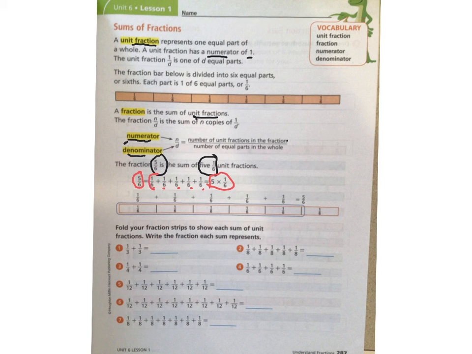So the red circles are actually all equal to each other. It's just a different way of saying it. 5 over 6, and then I can do all the 1 over 6 together, or I can say 5 is a whole number times 1 over 6. And they have a little description here with the picture down here as well.